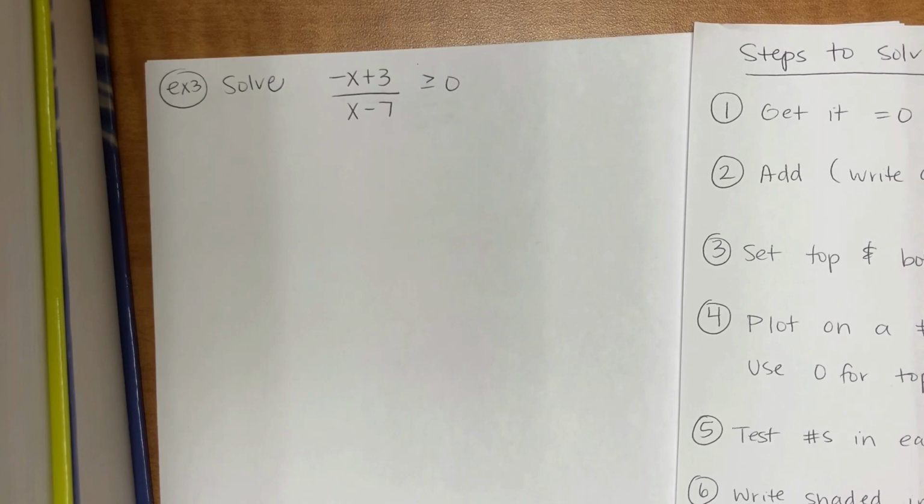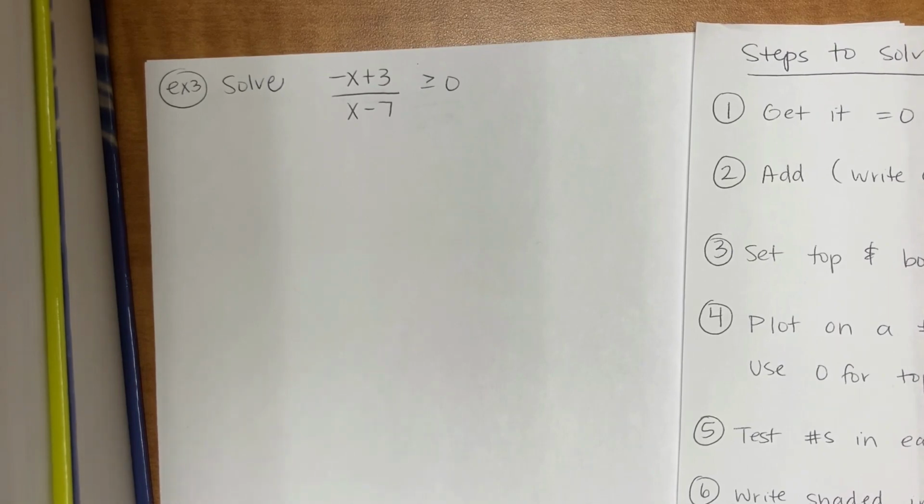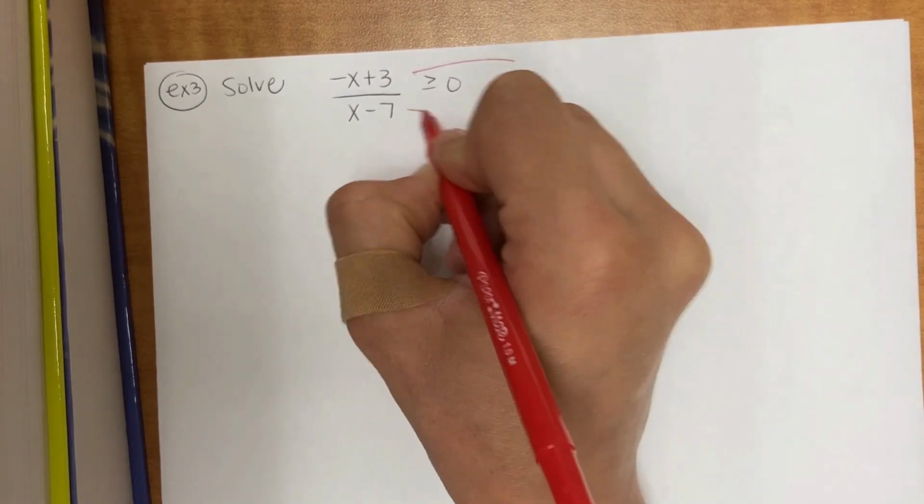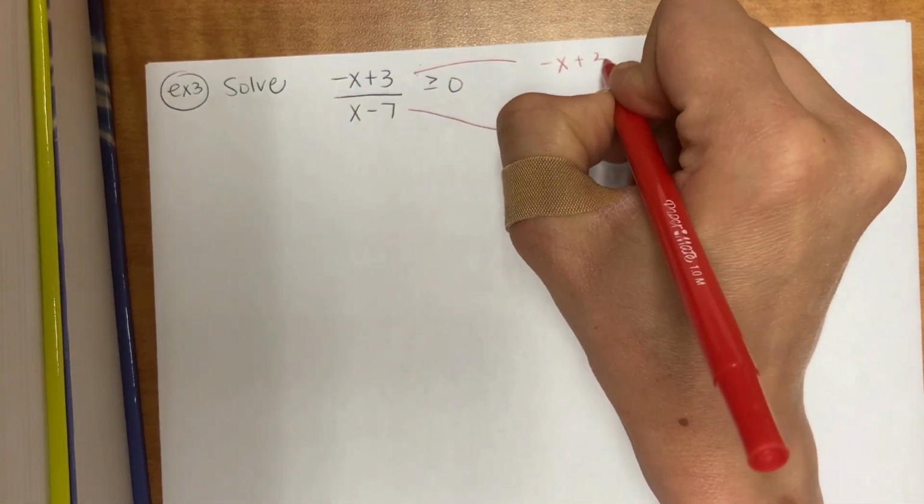Solve negative x plus 3 over x minus 7 is greater than or equal to 0. Step number 1, get it equal to 0. Done. Step number 2, add together, write it as one fraction. Okay, that's done already too. Step number 3, set the top equal to 0 and the bottom equal to 0 and solve.